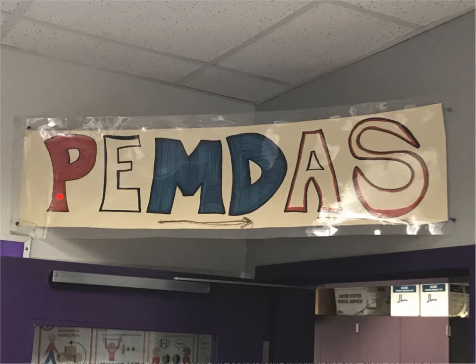So that's why, look, P, parentheses. You always look for parentheses first. E, exponents. If there's no parentheses, you move on to exponents. If there's no exponents, you move on to either multiplication or division. Depends what comes first from left to right. And then at the very end, addition or subtraction.